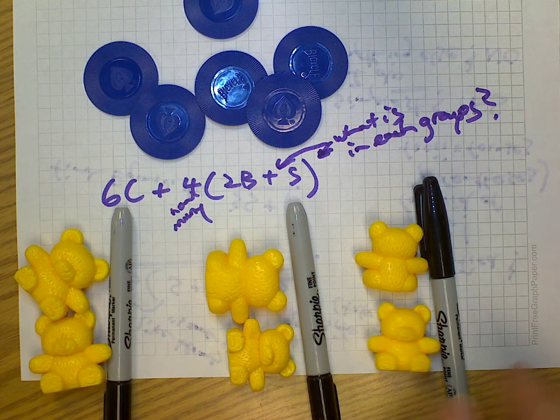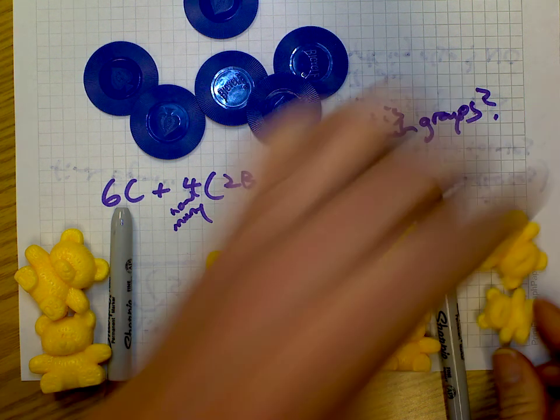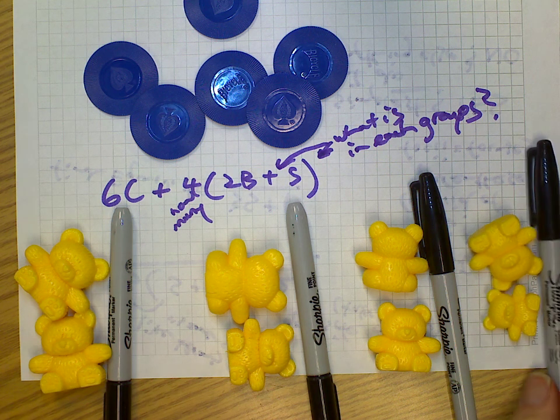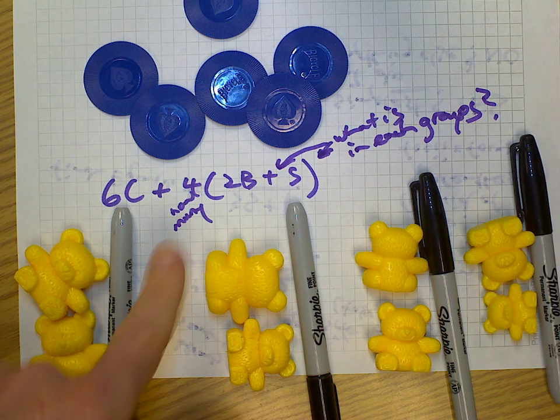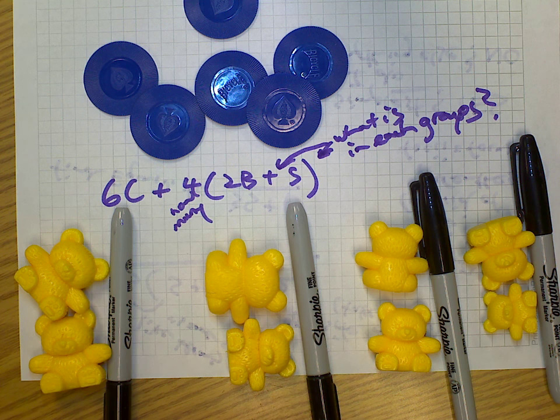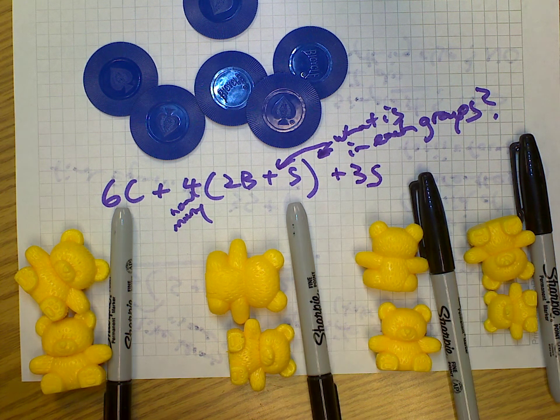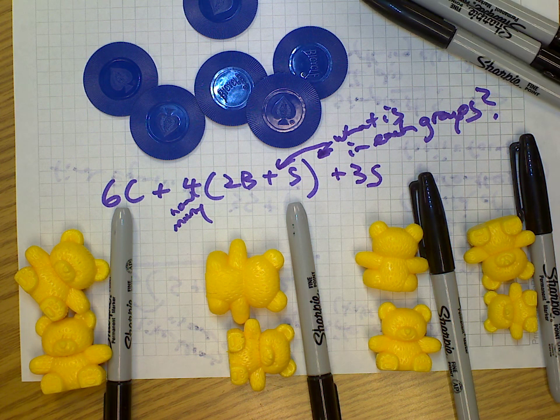There's 3 groups of bears. I'm getting more. You're like, where are you getting all these bears? I'm not going to tell you. There's 4 groups of bears and Sharpies. 6 chips, 4 groups of bears and Sharpies. Let's make it even more complicated. And 3 Sharpies. So I got all this stuff here.